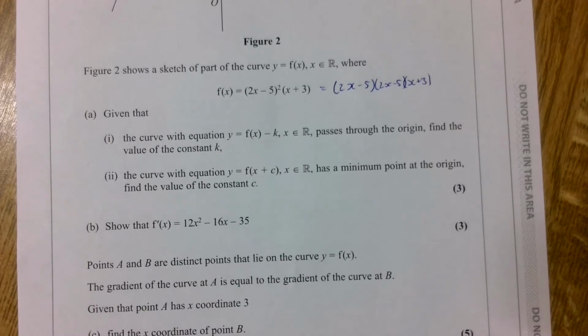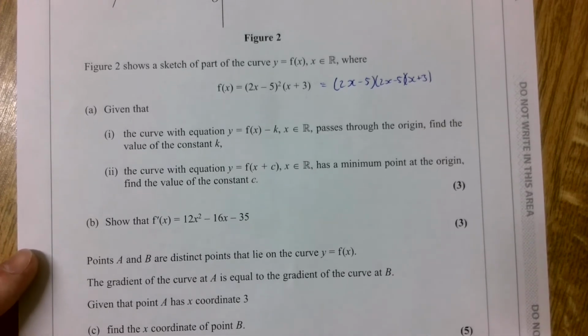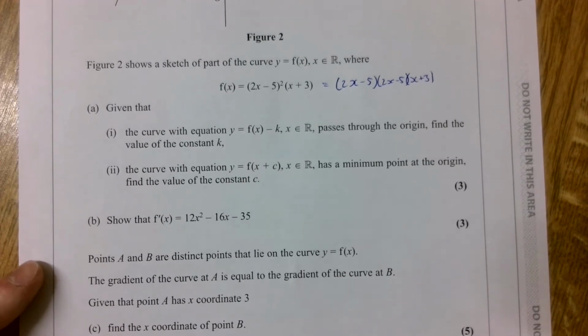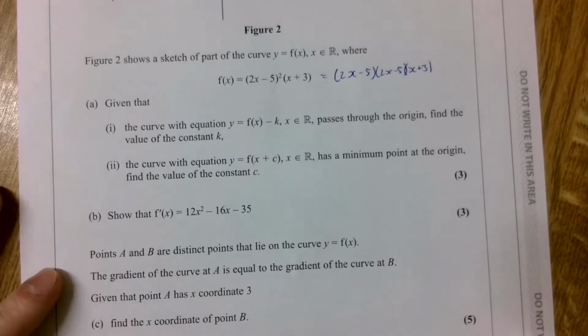So B, we've got to show that f dashed of x is 12x squared, take away 16x minus 35. Now at this point, I'm probably going to have to expand this. Those of you doing C4, C3 or whatever it is as well, you could probably use the chain rule and all that stuff, but I'm not going to do that. So let's expand this out.